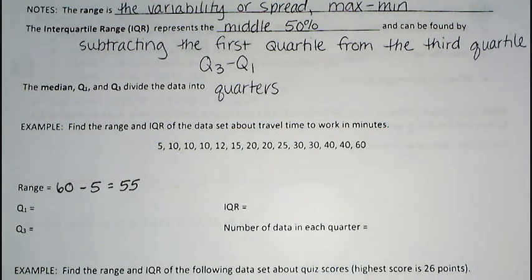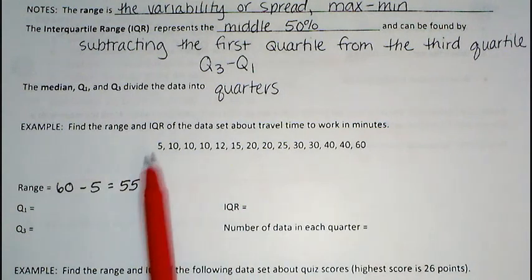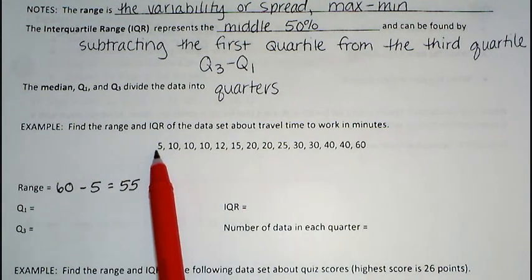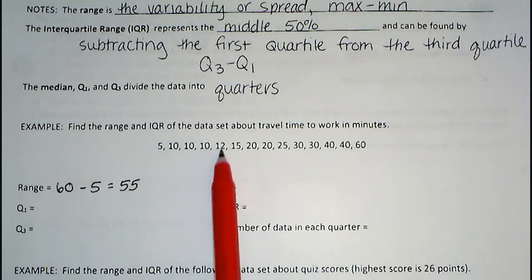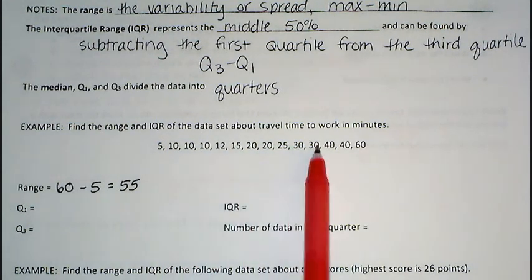Now to figure out our IQR, we're going to have to do some determining of our median and our first and third quartiles. So if I look at the data, I want to split it up and find the median. There's 1, 2, 3, 4, 5, 6, 7, 8, 9, 10, 11, 12, 13, 14 data points.